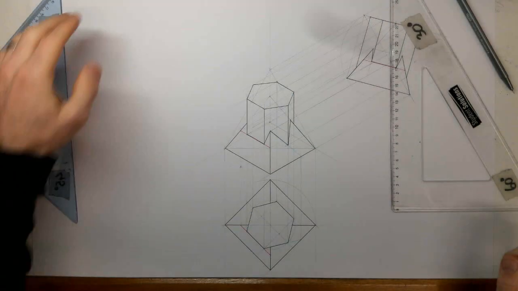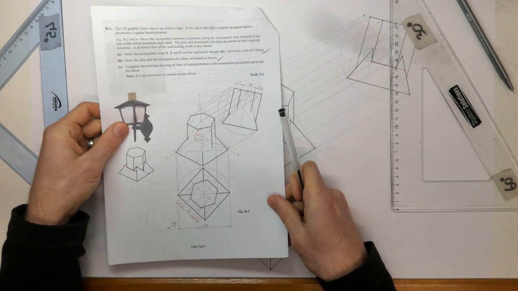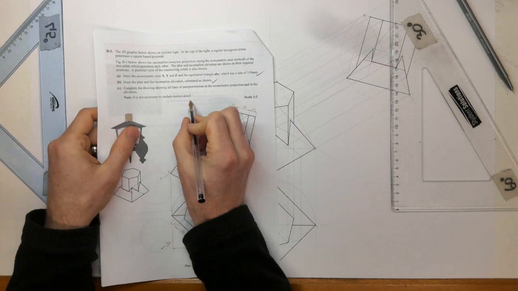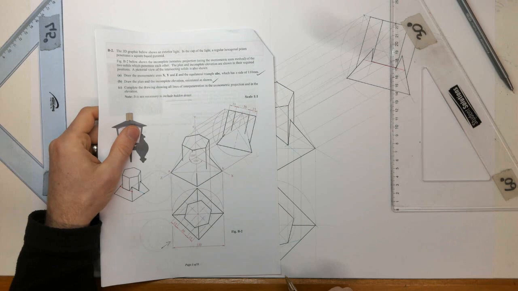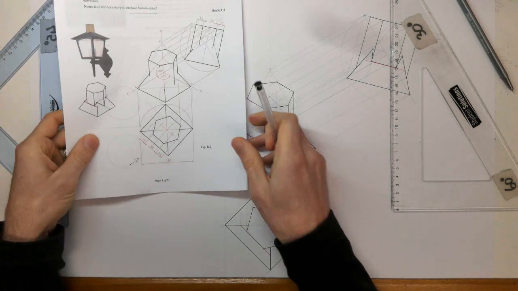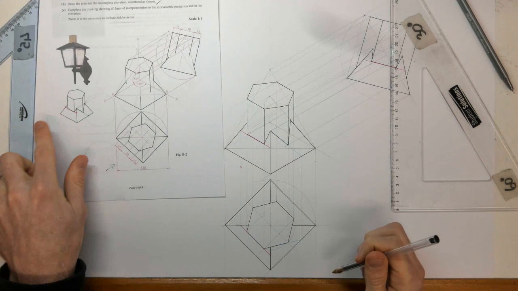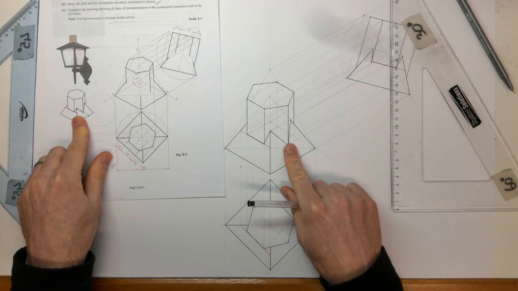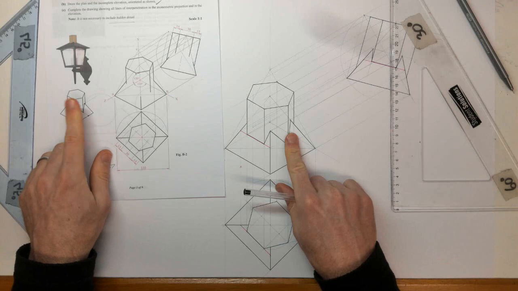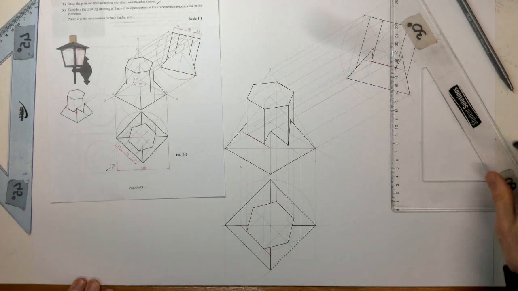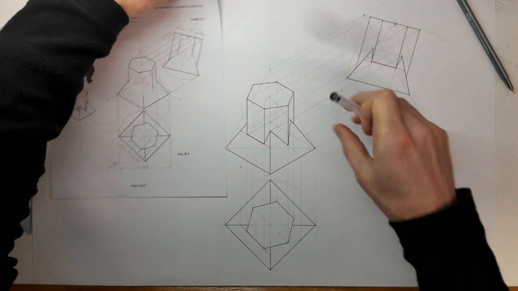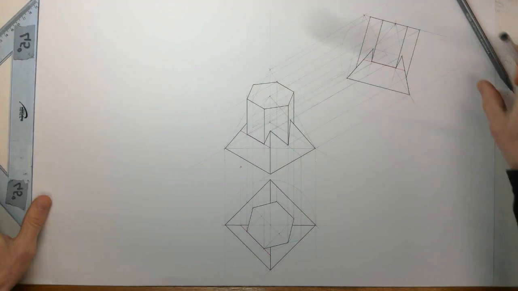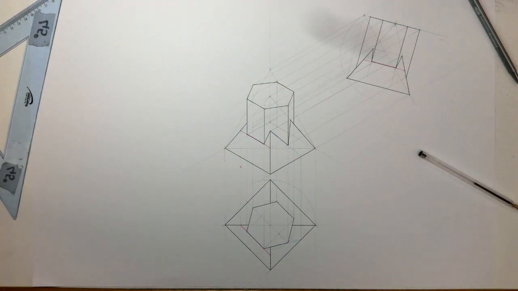Okay, and just to double check we've got everything included. Right, they're saying it's not necessary to include hidden detail, so we don't need hidden detail. Just to check for reference, everything the same between these two views, the one that's given to us. Yeah, so that's our 2015 question B2 completed there. Nice question linking axonometric projection and intersecting solids.